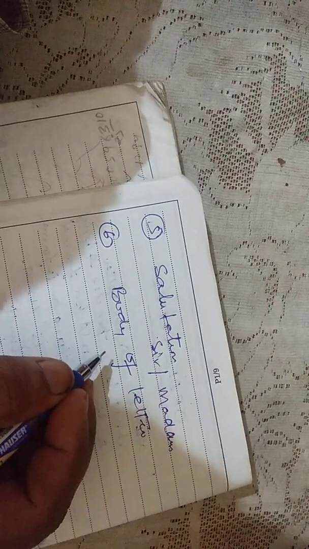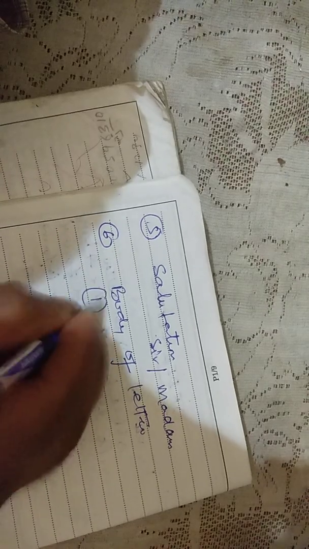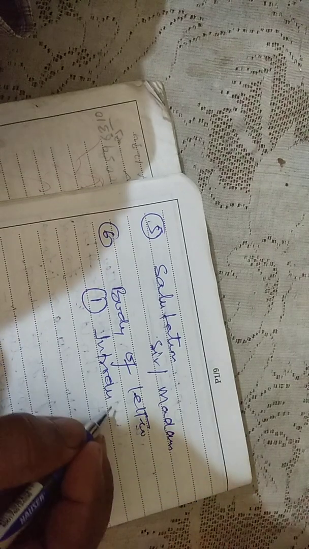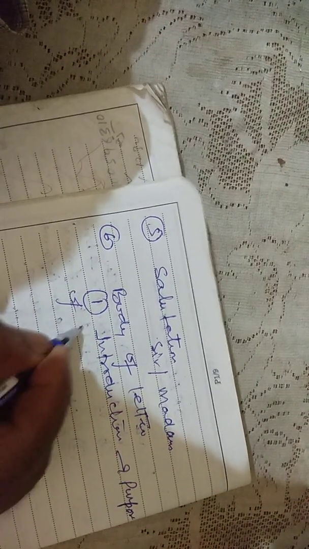Six, body of letter. It is divided into three paragraphs. Introduction: first of all, you will introduce yourself and state the purpose of writing the order letter.